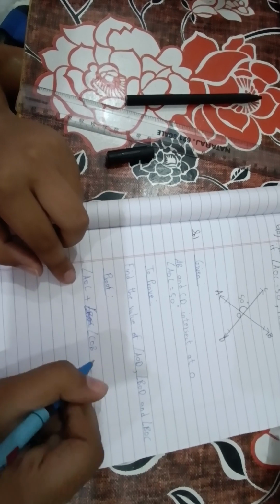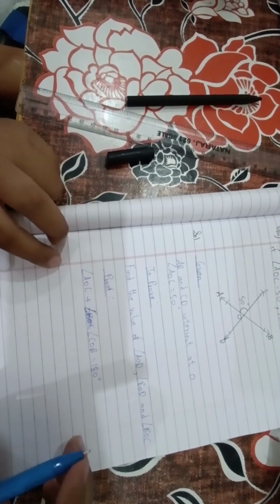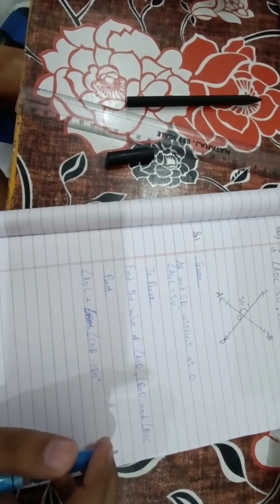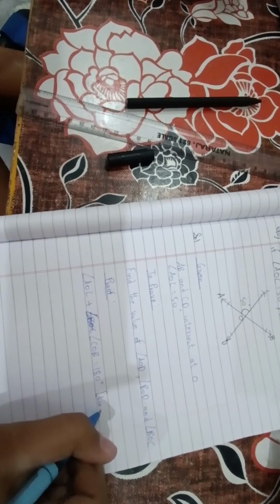Sorry. Now we can write, everybody knows AOC plus COB is equal to 180 degrees, because this happens because of a linear pair. Let's write here: linear pair.